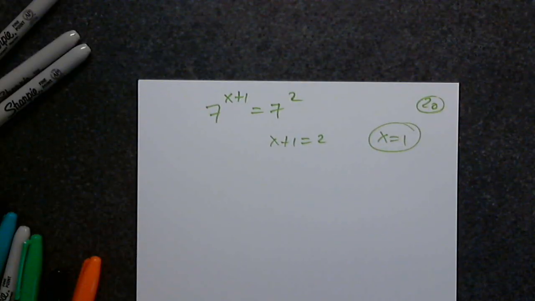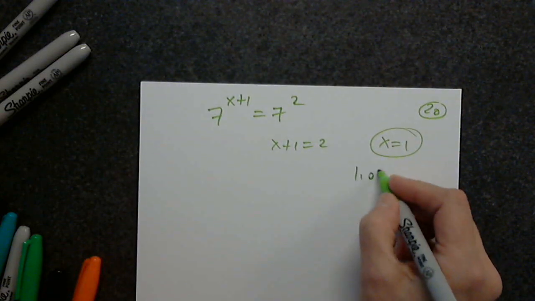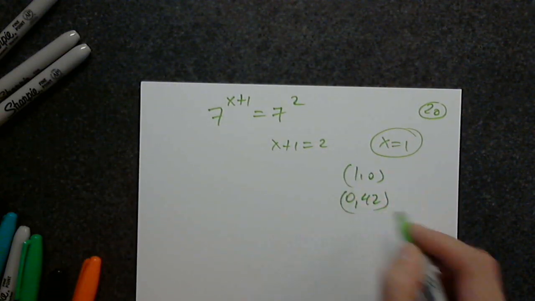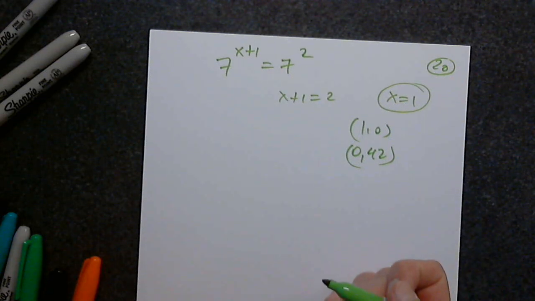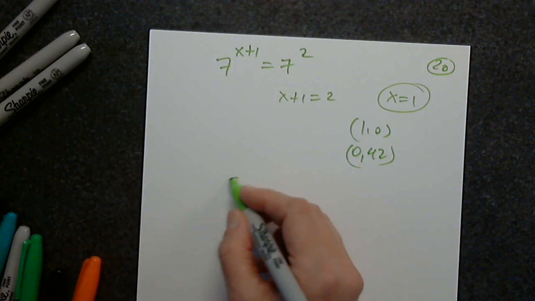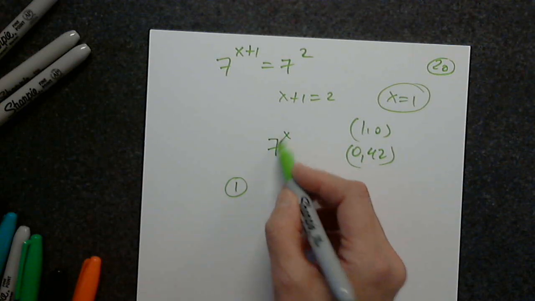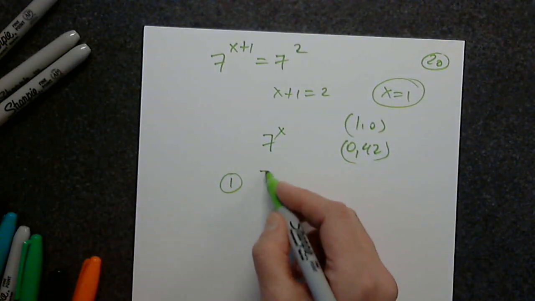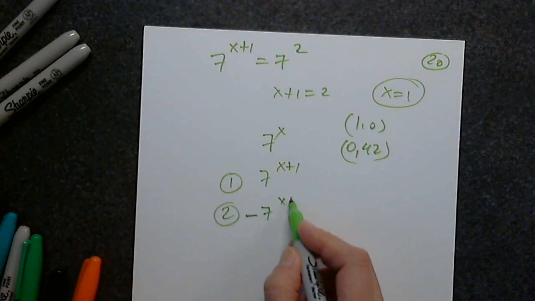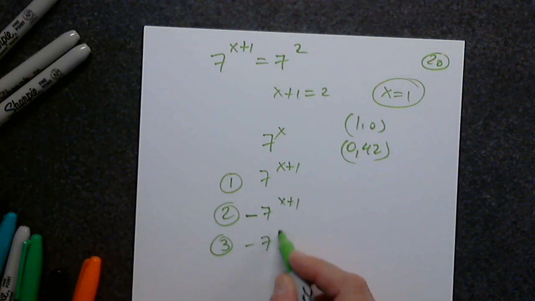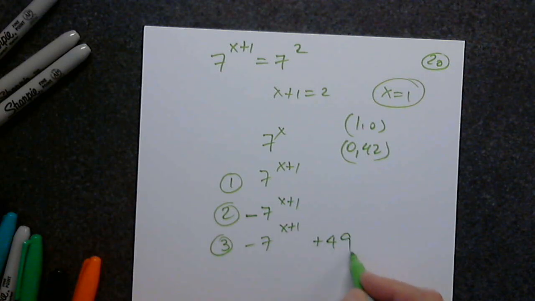Okay, good. So we found 0, 42, and 1, 0 as the x and y intercepts respectively. So now in number 1, the base function is 7 to the x. Then we have 7 raised to x plus 1. Then we have negative 7 raised to x plus 1. And then negative 7 raised to x plus 1 plus 49.